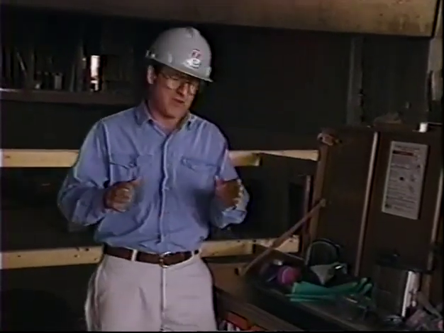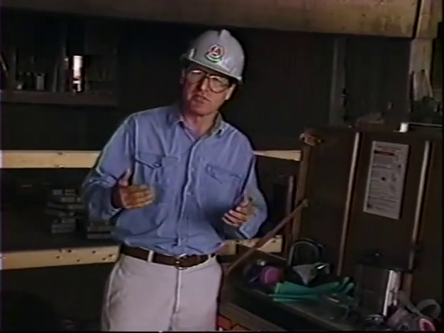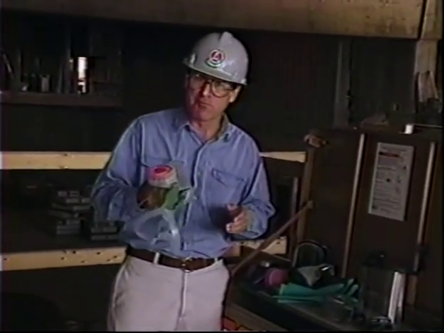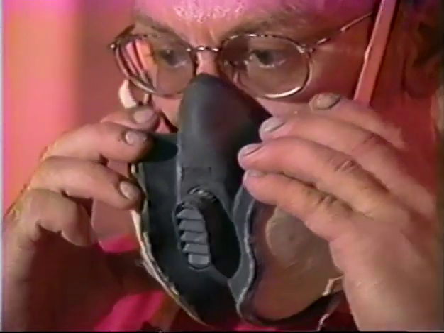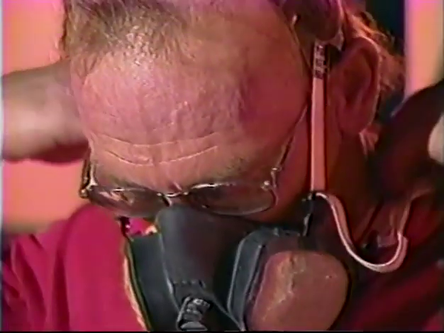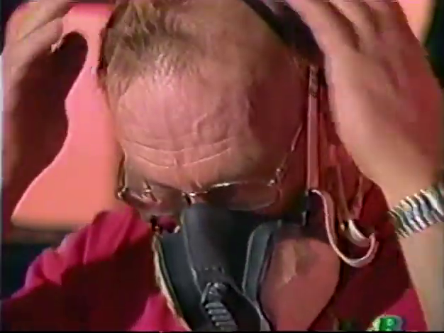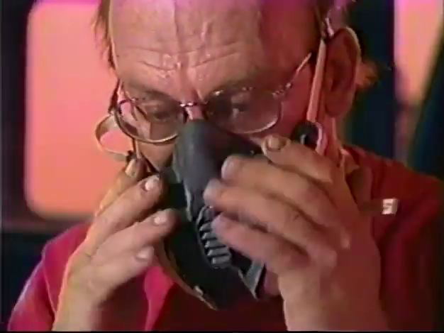Respirators help prevent vapors and airborne particles from entering the body, as long as you use the right respirator for the job and the equipment is fitted, worn, and cared for properly. Check the MSDS for the recommended type of respirator to wear when using the product.